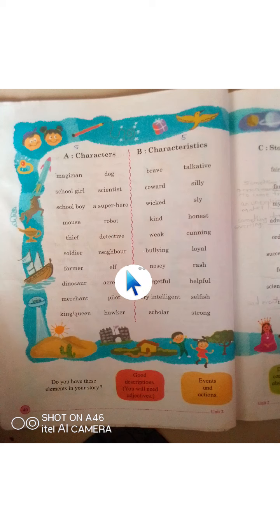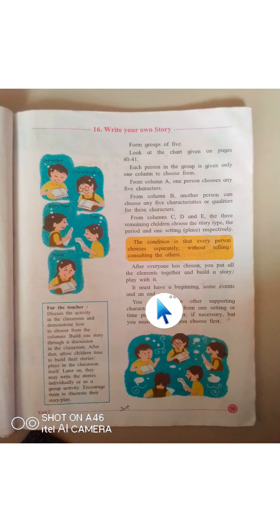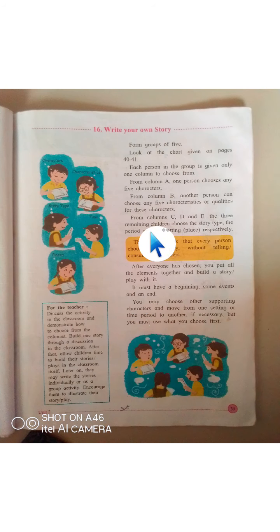So there should be 5 people in one group, and they should choose their characters. Each one of them is given one column to choose from.